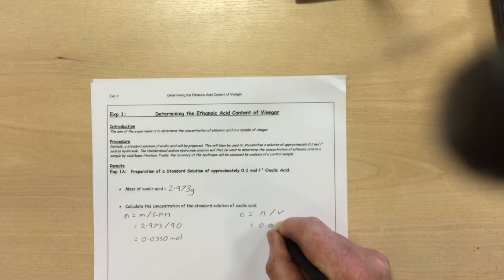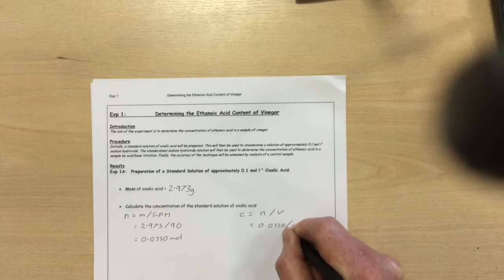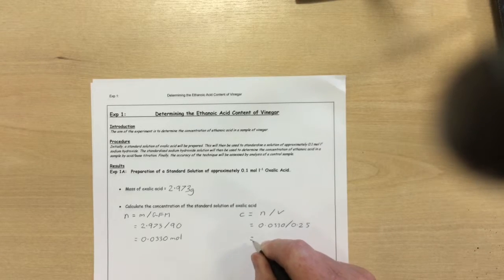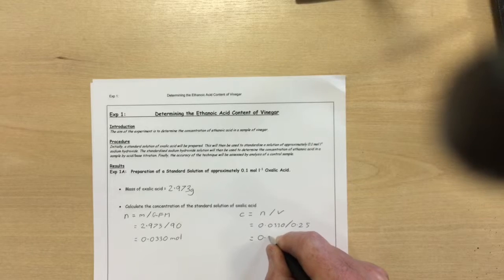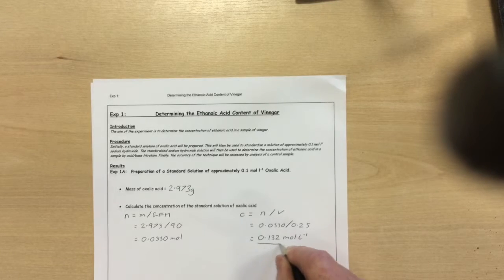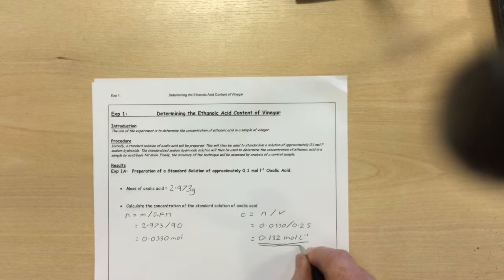So 0.0330. The volume was 250 cubic centimetres, so that's 0.25 litres. So the concentration of our oxalic acid is 0.132 moles per litre. And it's appropriate normally to give your result to 3 significant figures.